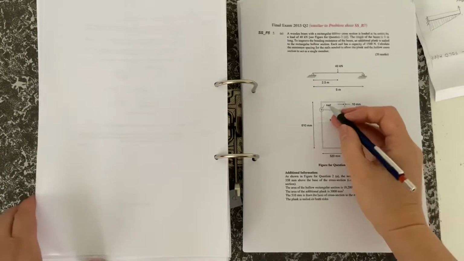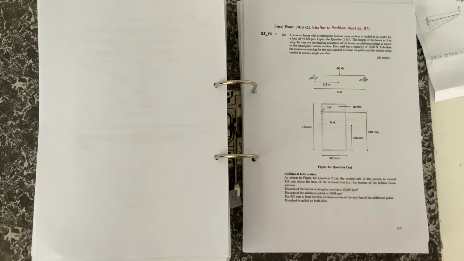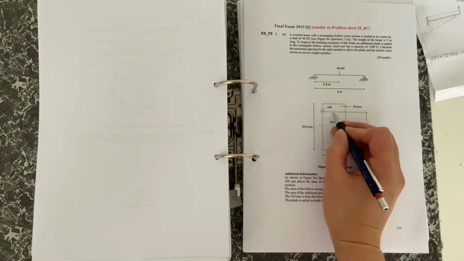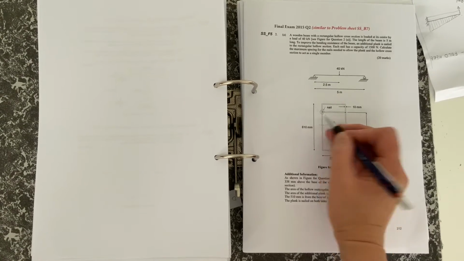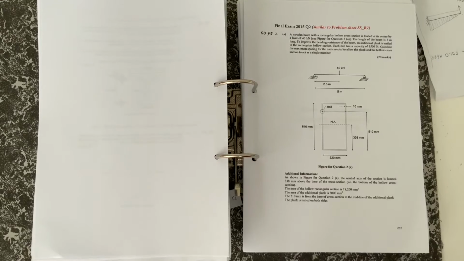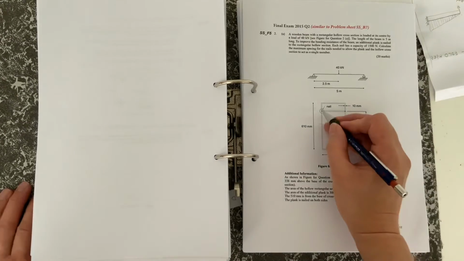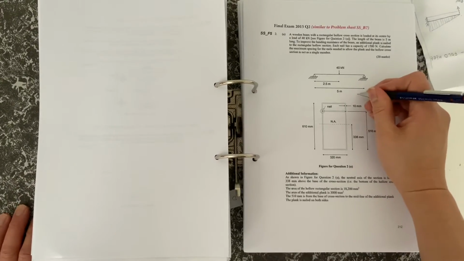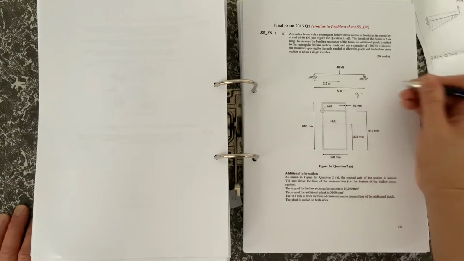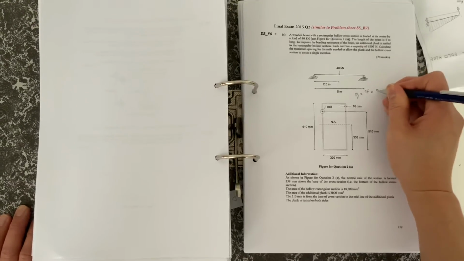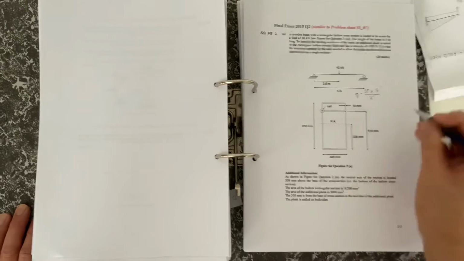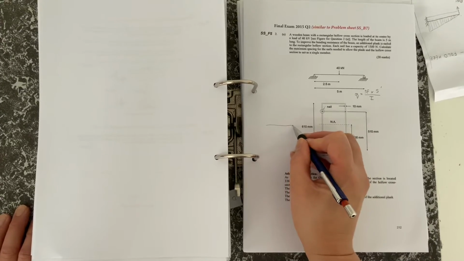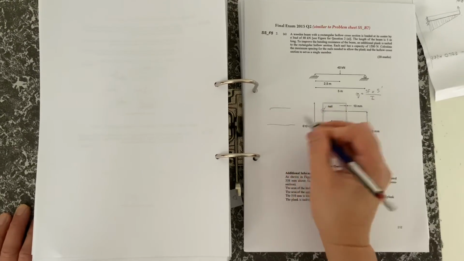This one, let's just talk about this one here. We want to know the shear flow so that we can work out how big the nail needs to be in order to take that shear flow. So with this question, what you would do, we've got our equation Q is equal to the shear force multiplied by S dash divided by I. So you can work out the I of the whole section here. That's the neutral axis there.